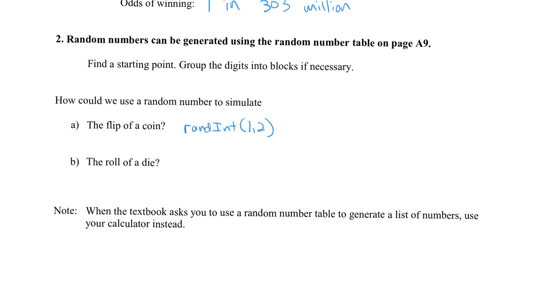So if we wanted to simulate the roll of a 6-sided die, we could go random integer 1, 6, right? In the bad old days with the table, we would just ignore 0s and 7s, 8s, and 9s. So it's much easier now. The roll of a die, you can simulate that with a random number generator, just like this.